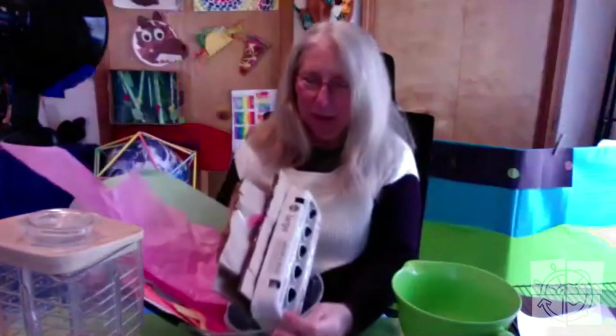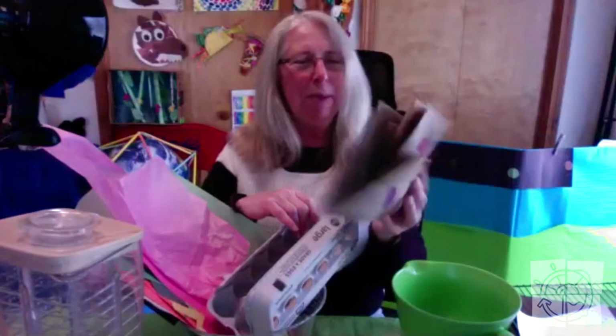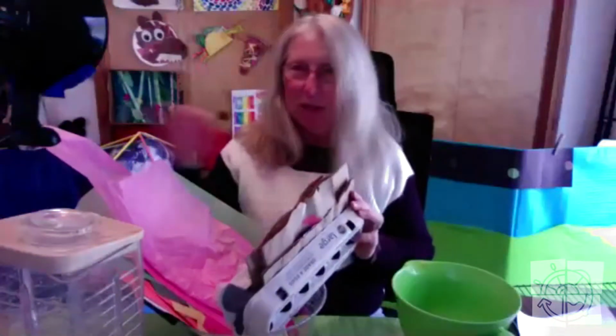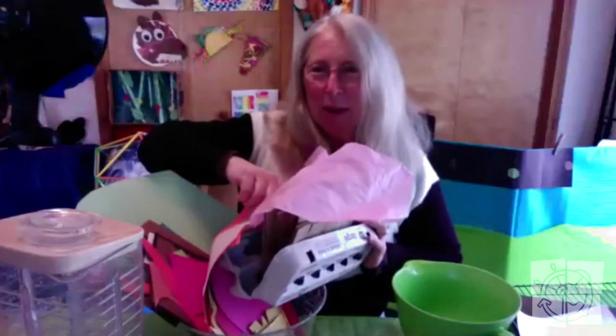Well, I've got some white paper that I can't use for anything else right now because it's printed on one side. I've got a whole bowl full of scrap paper that we're going to cut up and use. And I even have an old egg carton, a paper bag that I got takeout from Taco Bell. I have some tissue paper. I have lots of construction paper. So we're going to cut that up and we're going to put it into the blender actually in a minute or two.